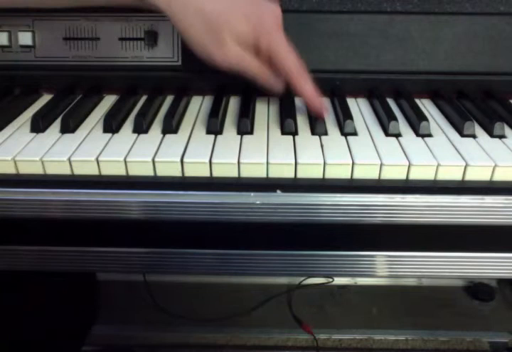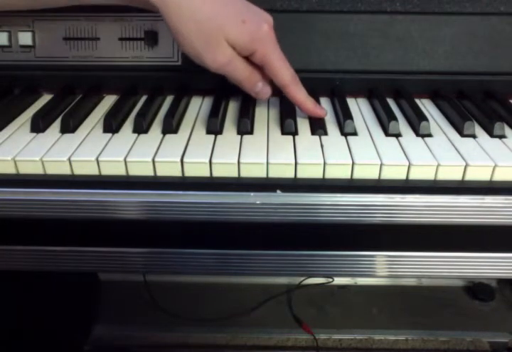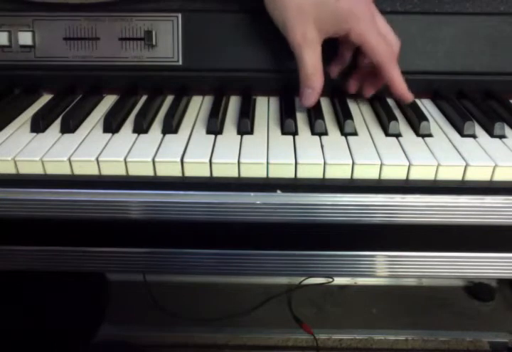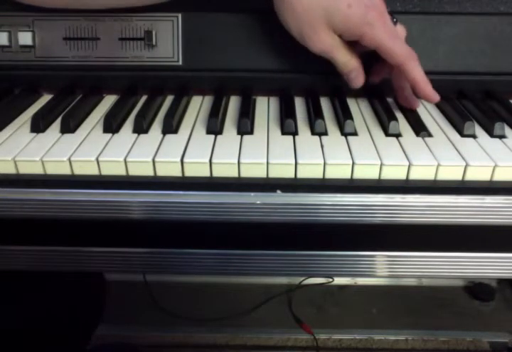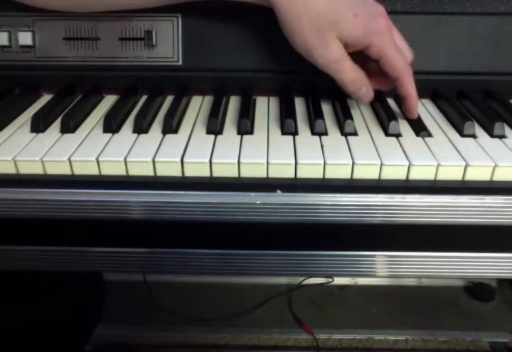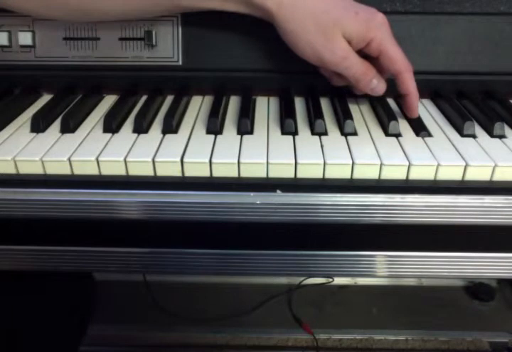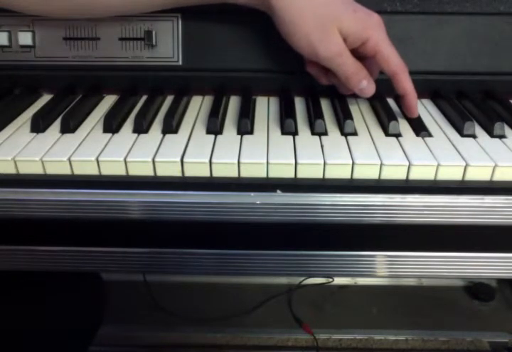So now, from here, we're just going to go through the circle of fifths. That's what we're here for, right? So we go up a perfect fifth to, what note is this? D sharp, right? So it's D sharp minor that we're going to be talking about.